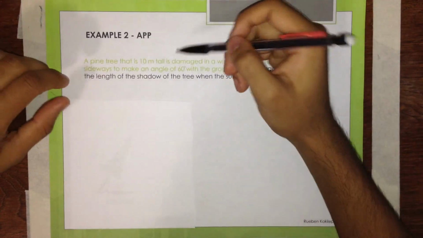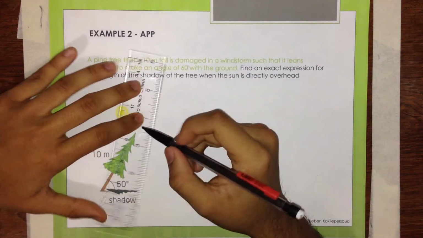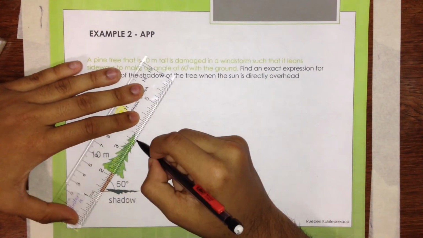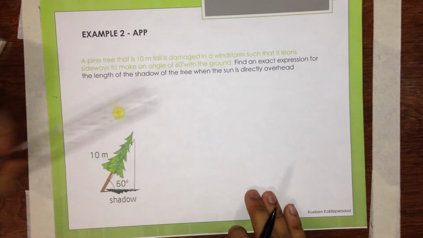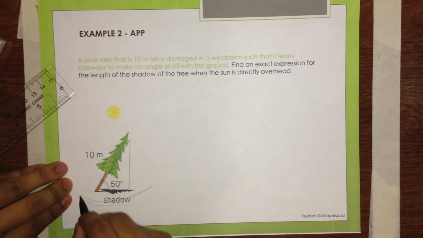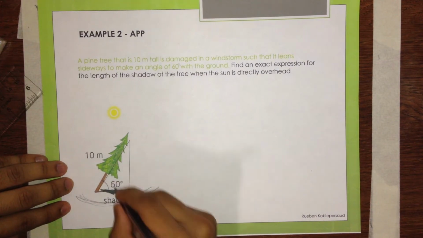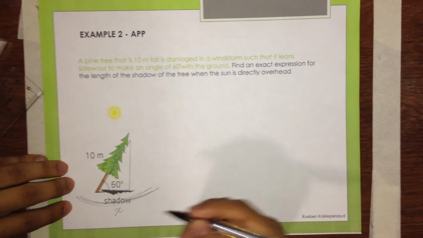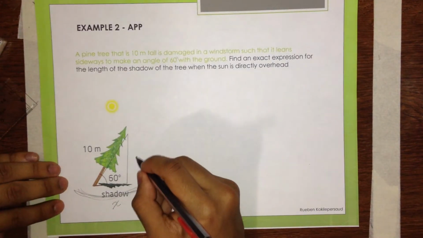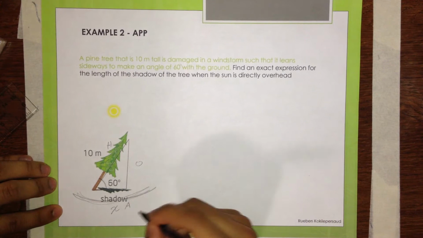So the first thing you want to do is draw a picture. So I have a picture right here. However, we can draw a triangle to better visualize what the question is asking. As you can see, the shadow falls in the bottom part of this triangle right here, which means we're trying to find this side of the triangle, and we can make this x. Now, opposite to 60 degrees is here, the hypotenuse is here, and the adjacent side is here.